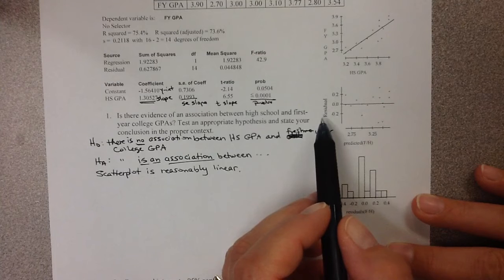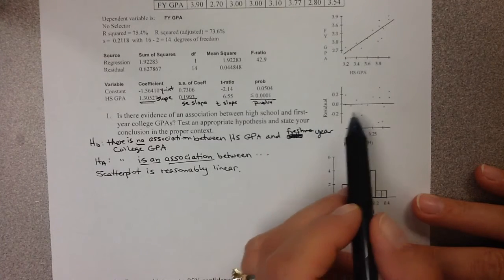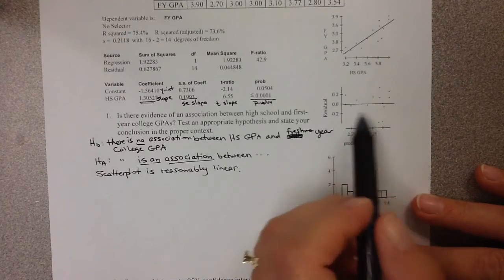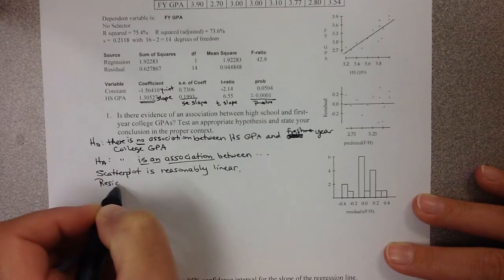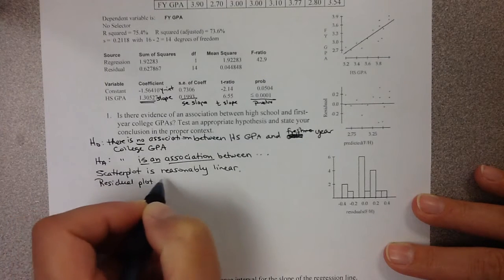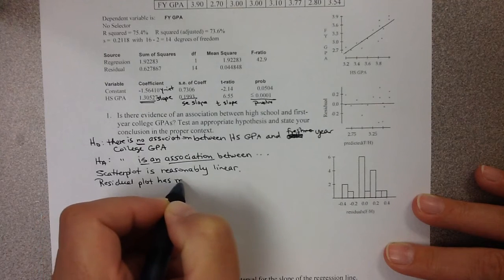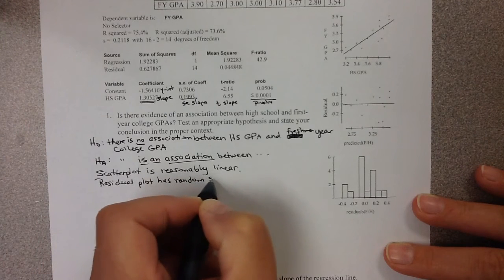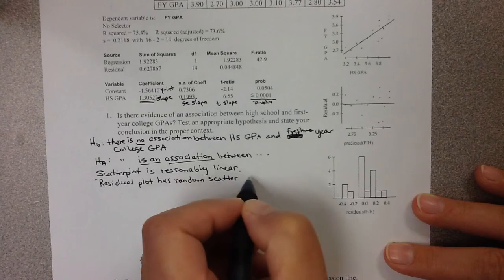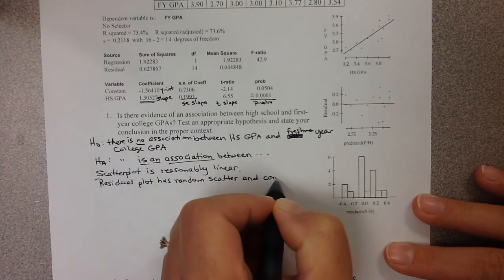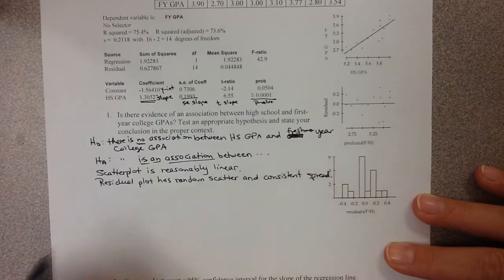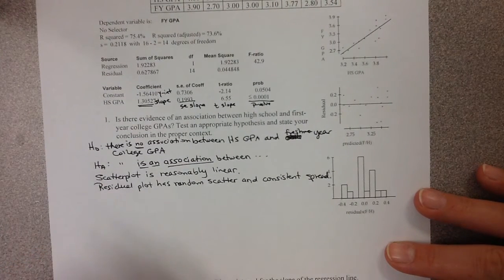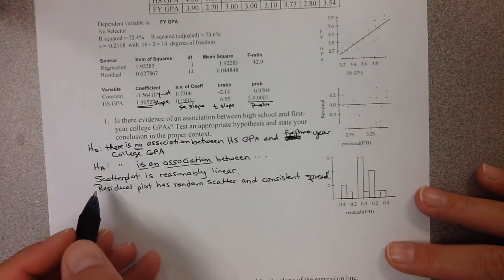Second graph is the graph of the residuals. Residuals has random scatter and no fan shape. Those are the two things we look at. So residual plot has random scatter and consistent spread. Technically that checks two of the conditions, which is great.